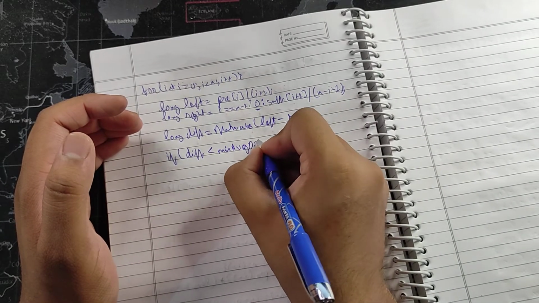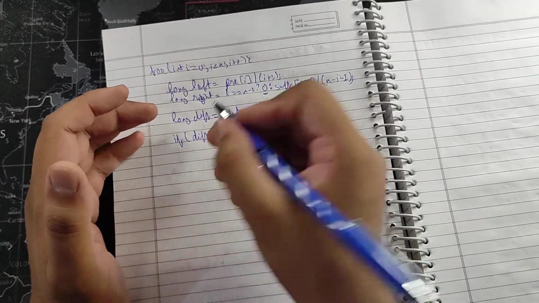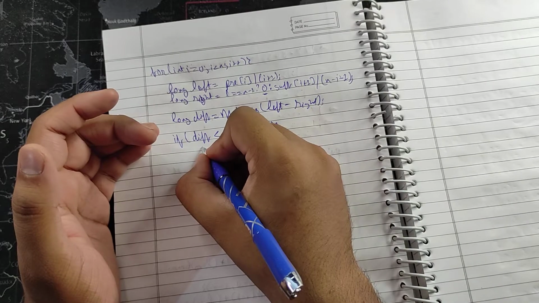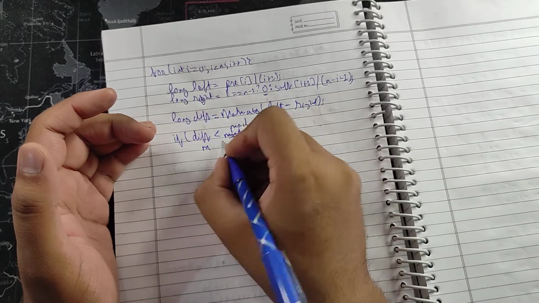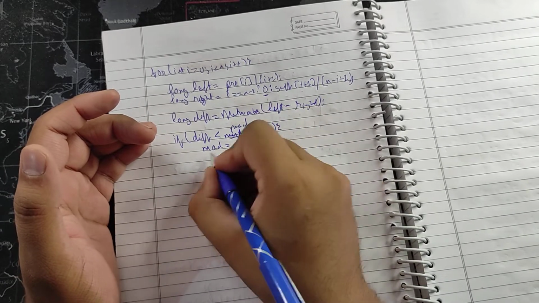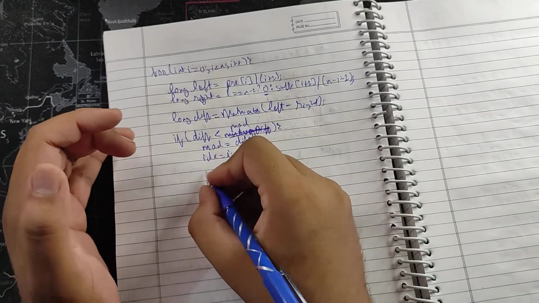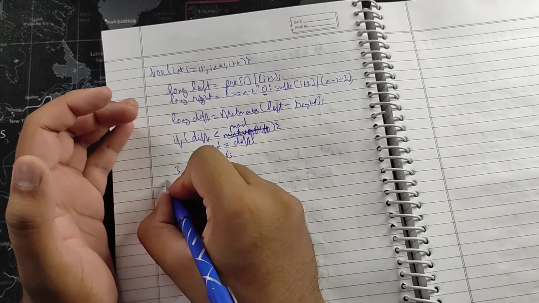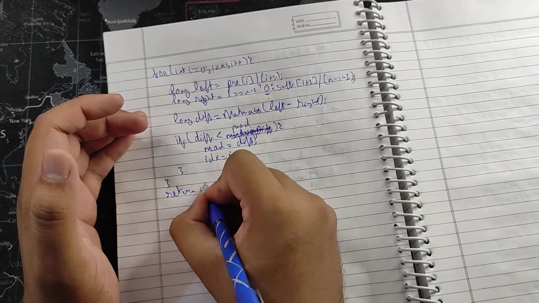If that's the case, we have to take the minimum one. So we say mad equals difference, and my index updates to i, the current i value. So we update our index, and finally, in the end, return your index, idx.